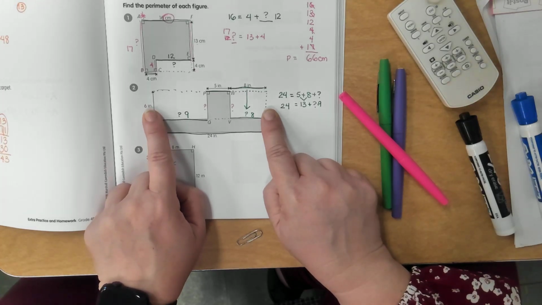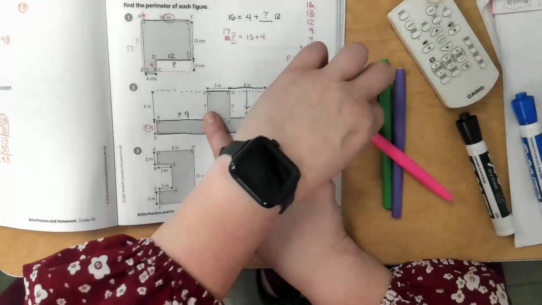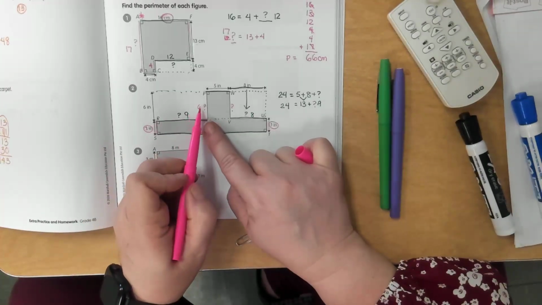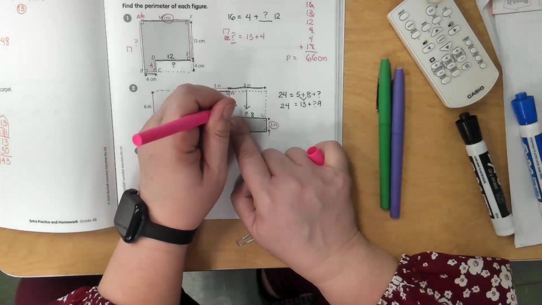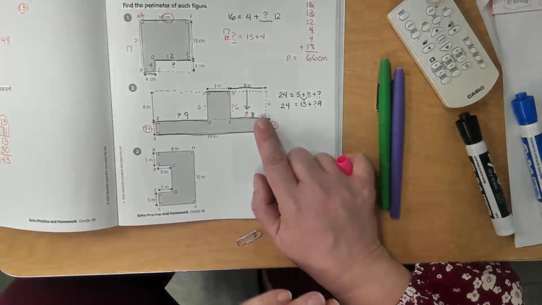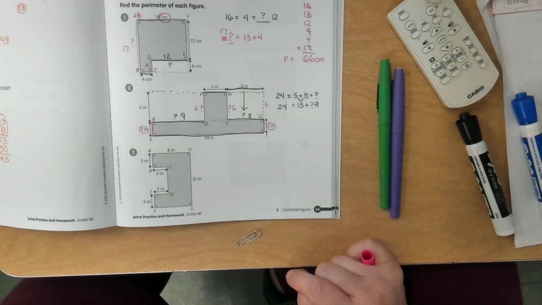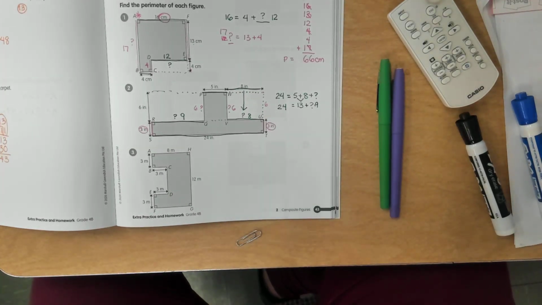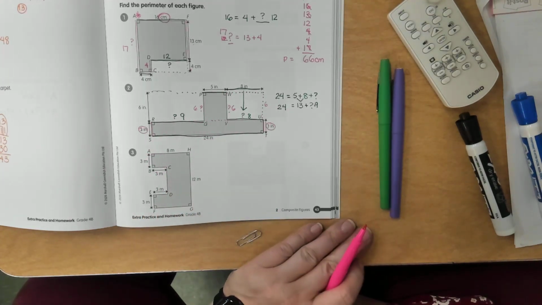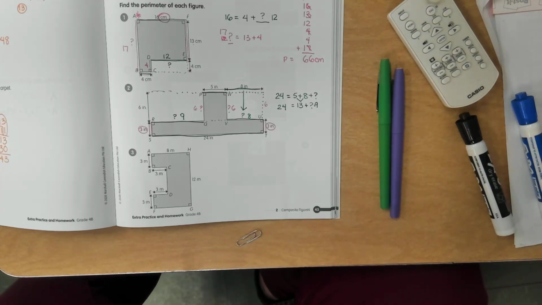So if this is 6, then its opposite side is 6. And if this side is 6, then this is 6. And if this is 6, then this is 6. Not that I needed to find that one. So now I have every single measurement going around.